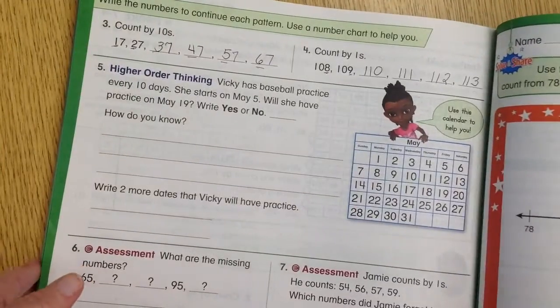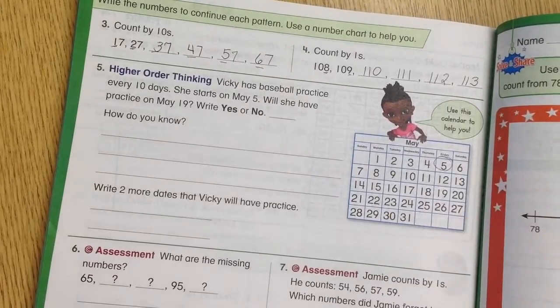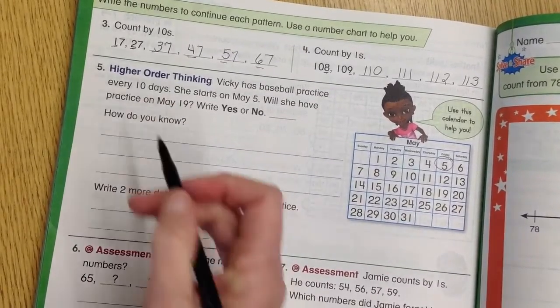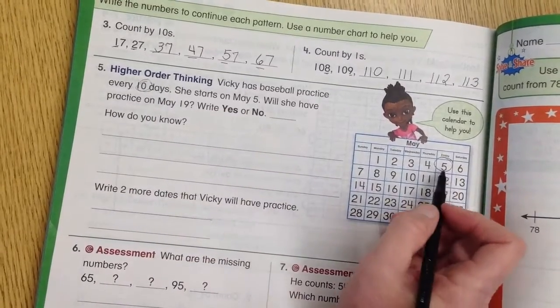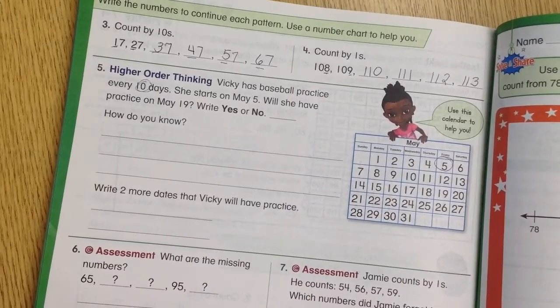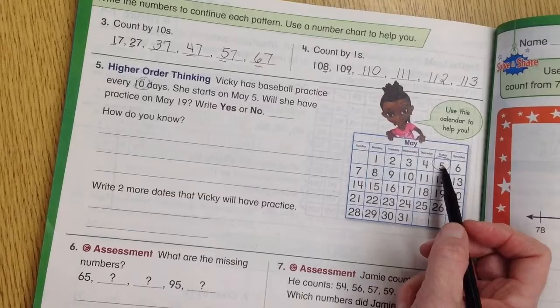Number 5. Vicki has baseball practice every 10 days. She starts on May 5th. Will she have practice on May 19th? So every 10 days means we're going up and down. But it's a calendar. It's not a hundreds chart, is it? So we're going to have to count by 10s. Okay, so let's go ahead and count 10 days.